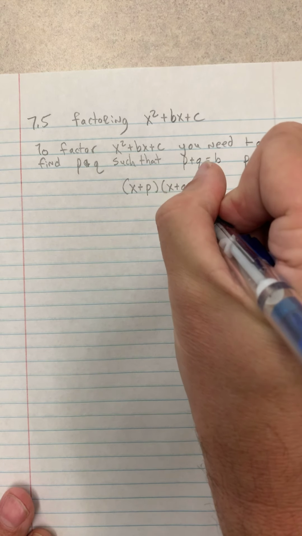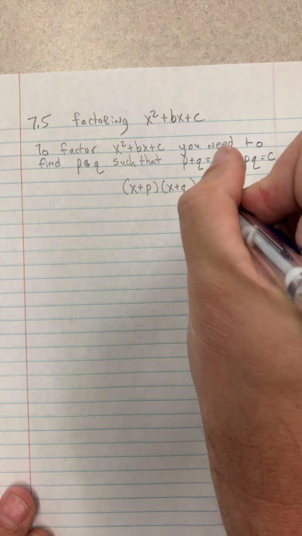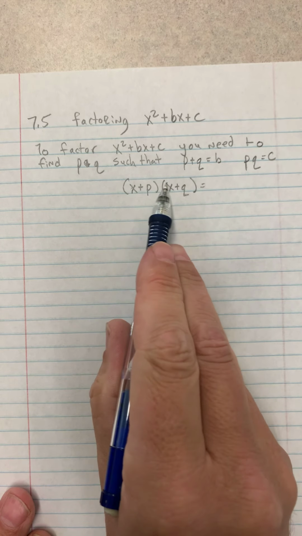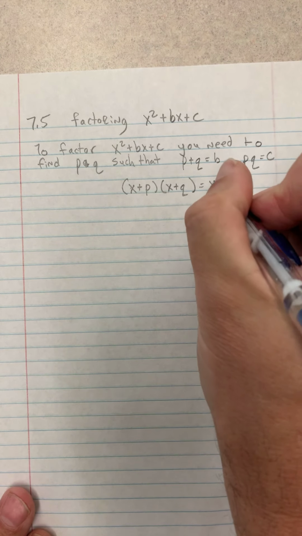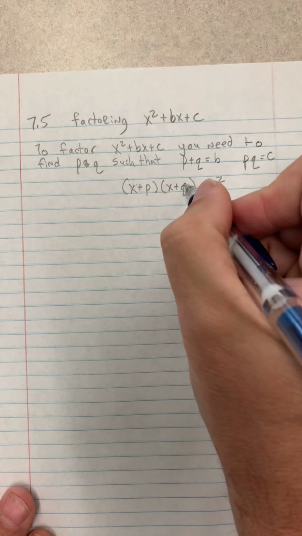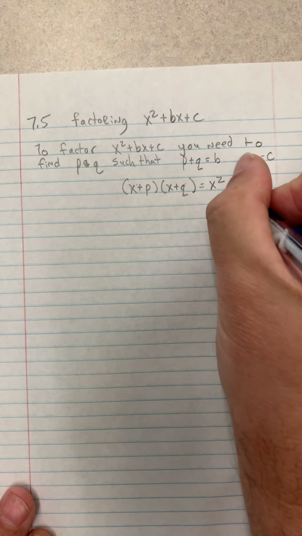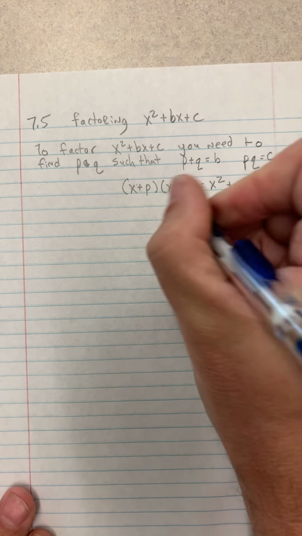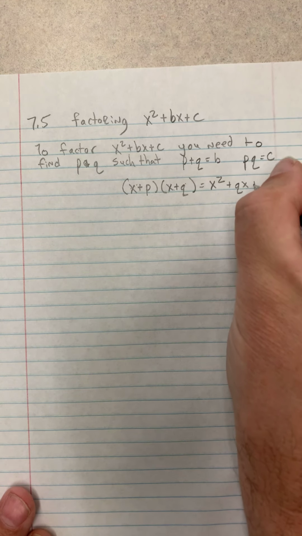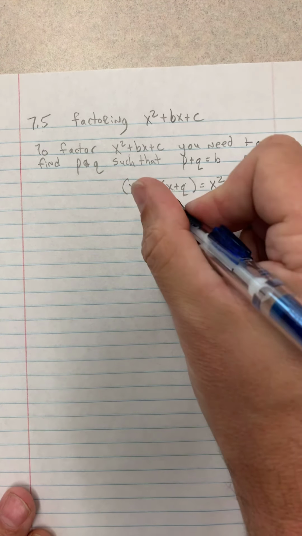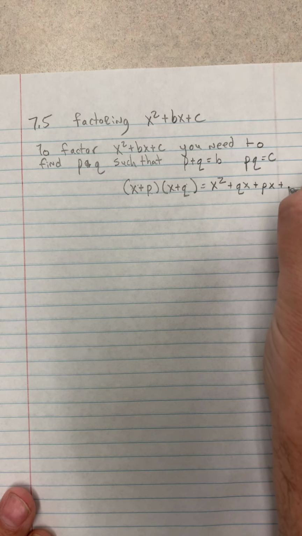And I'm going to start with this right here. If I FOIL this out, x times x is x squared. X times q plus qx. P times x plus px plus p times q, which is just pq.